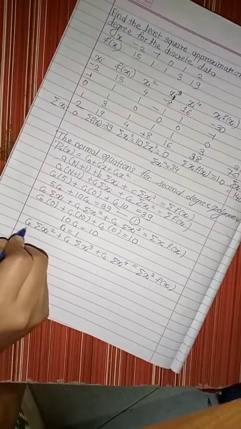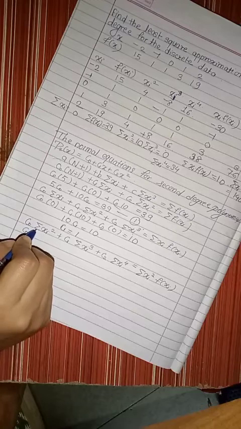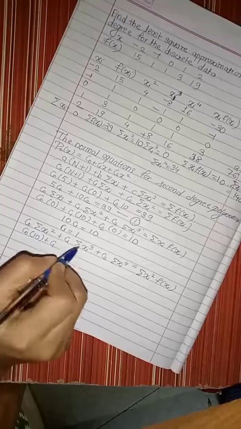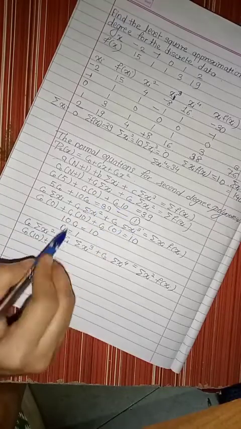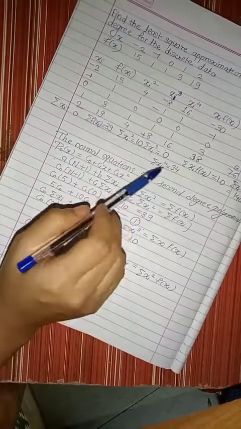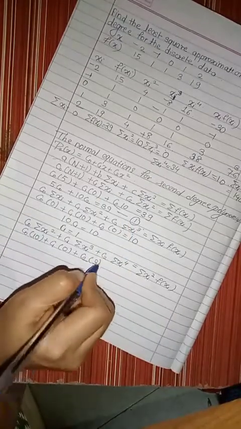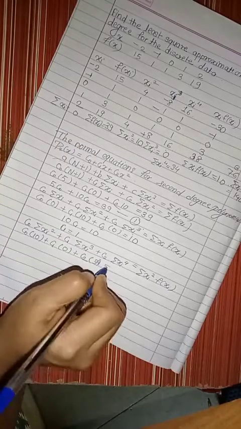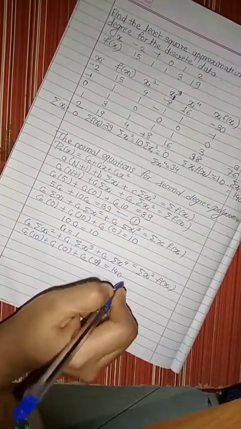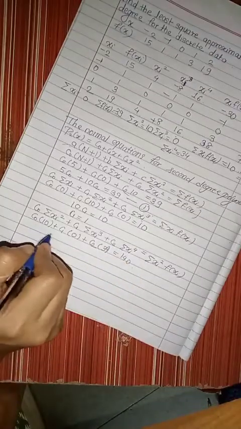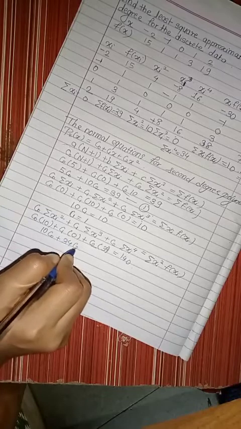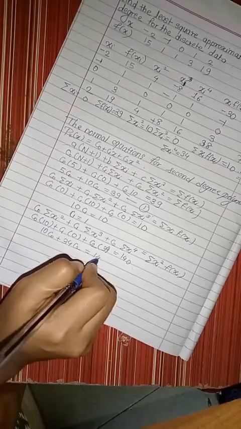Okay, so again substituting the values, summation of xi square is 10 plus c1 into summation of xi cube, it is 0, plus c2 into summation of xi raised to 4, it is 34, equals summation of xi square f of xi, it is 140. So what you got is 10 c0 plus 34 c2 equals 140.